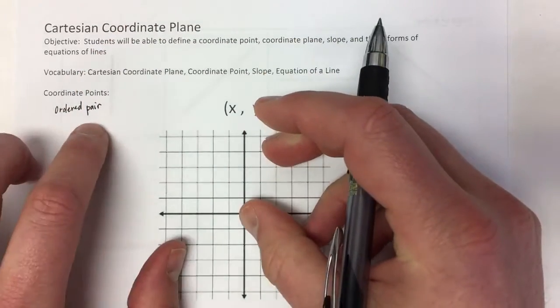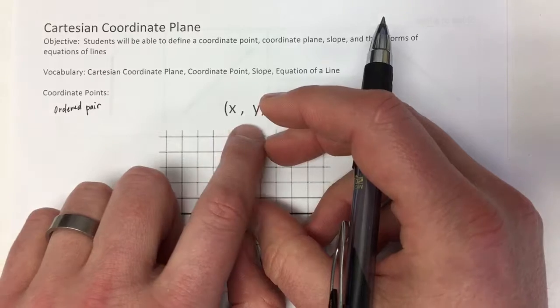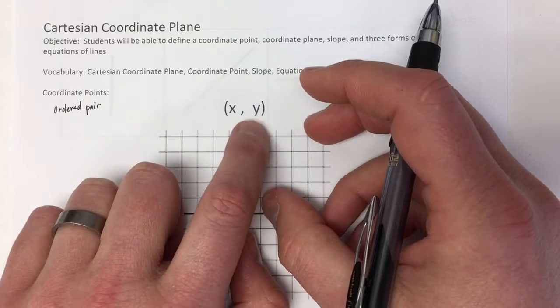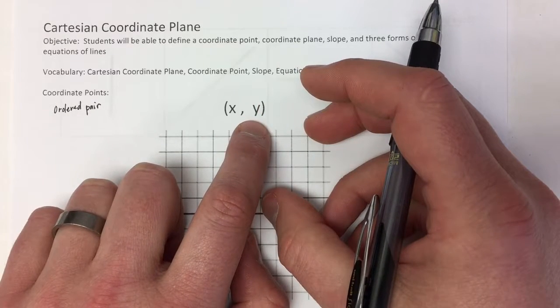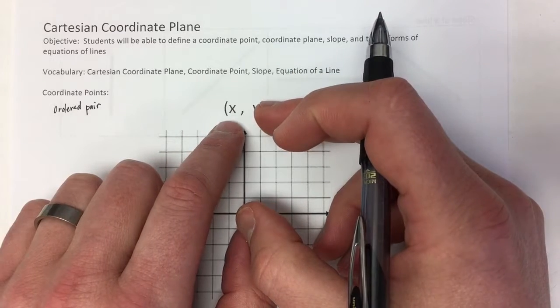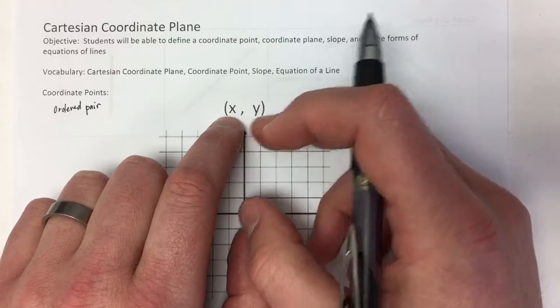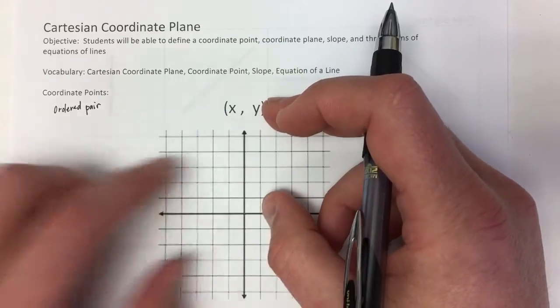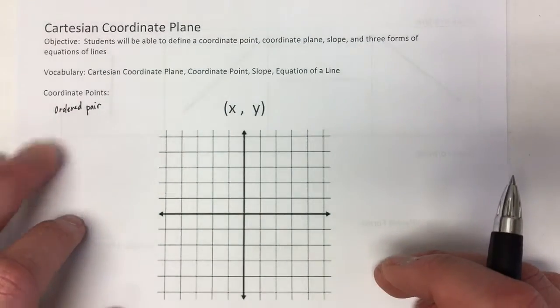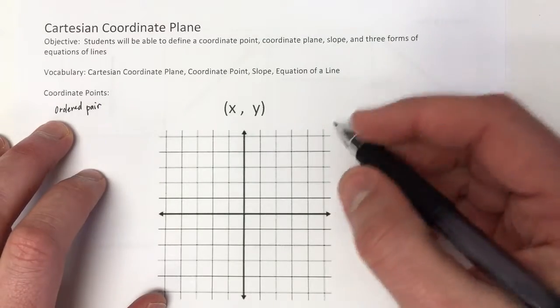Okay, so order does matter. It starts with an X and the second entry is a Y. And these things end up being a pairing or a relationship between whatever I put in the X has to go with this value of the Y. And so, again, order matters.